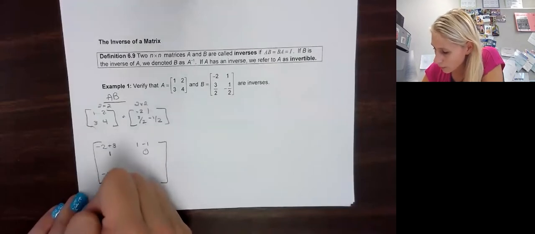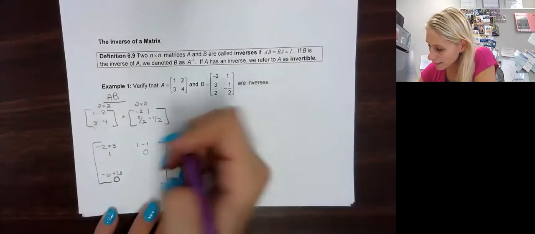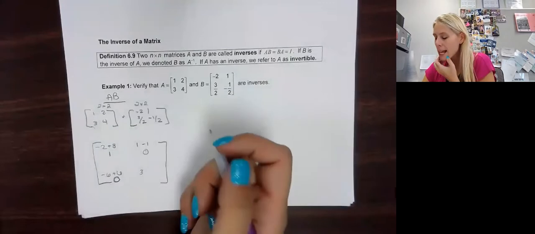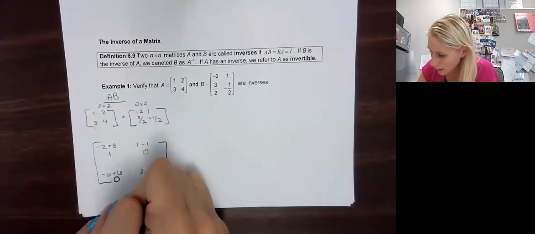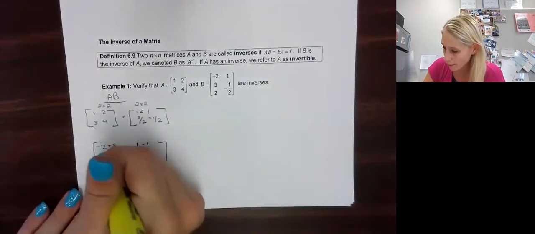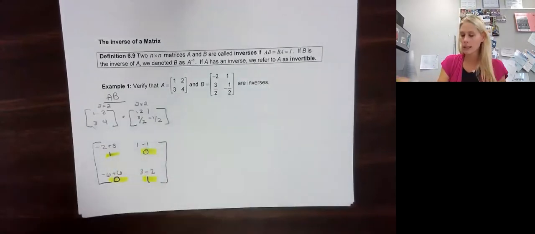Add those together, we get 0. Okay, last one. 3 times 1 is 3. 4 times negative 1/2 is negative 2. And then we get 1. And look, we have our identity matrix. We have the 1s in the diagonal and the 0s everywhere else.